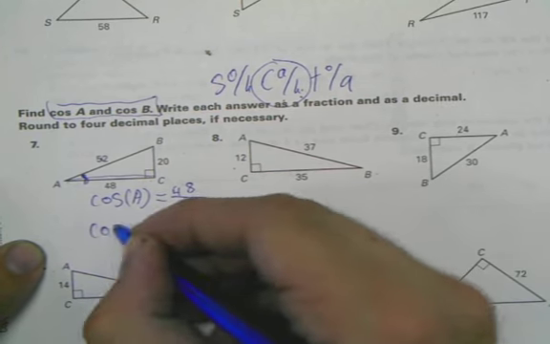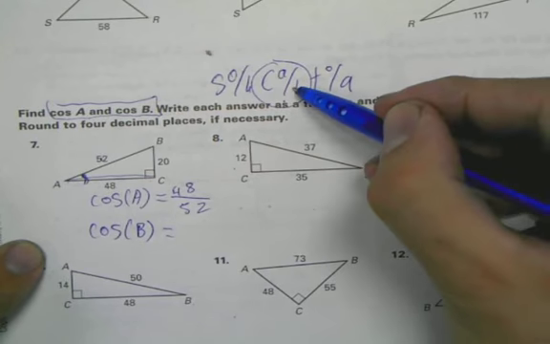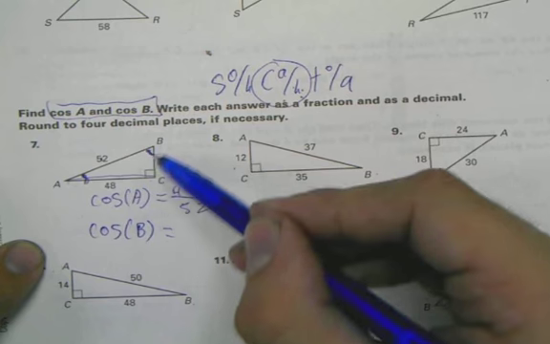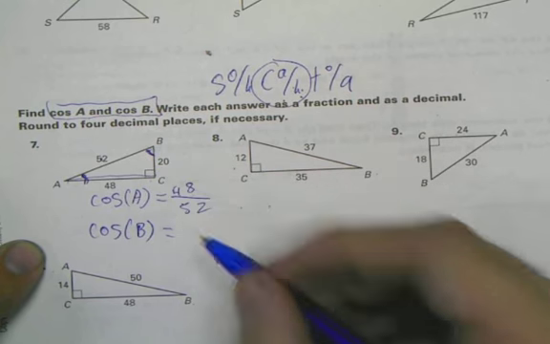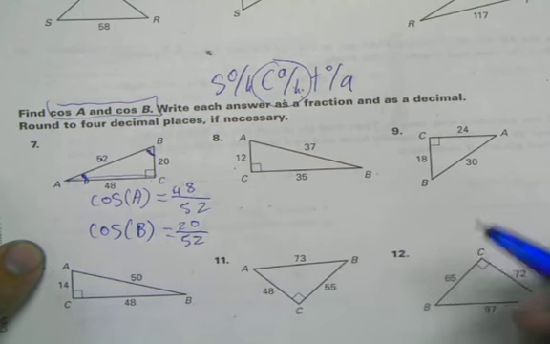Let's do cosine of B. Again, we're using cos, adjacent over hypotenuse. If we're using B, then I use adjacent, which is 20 over 52, which is the hypotenuse.